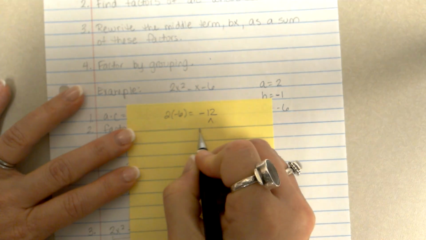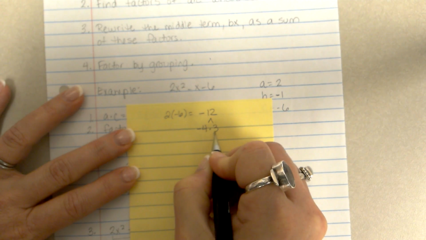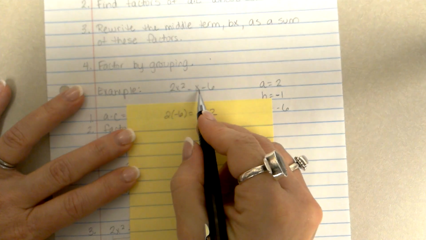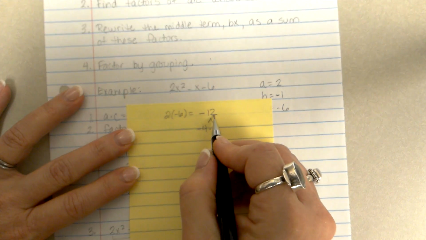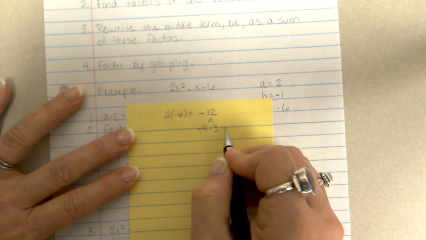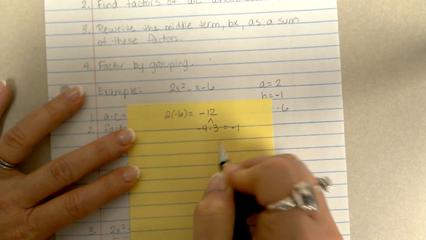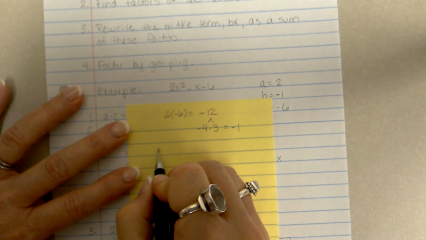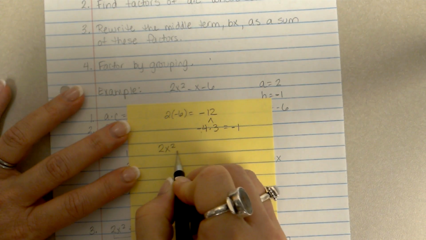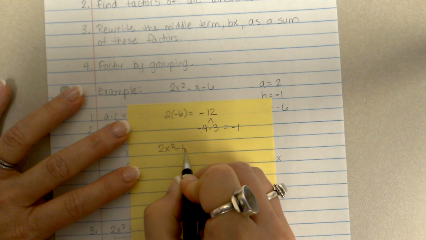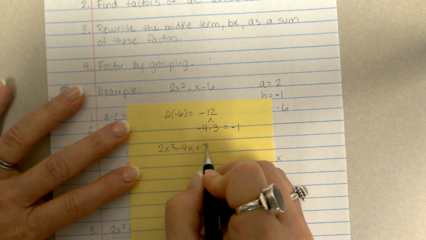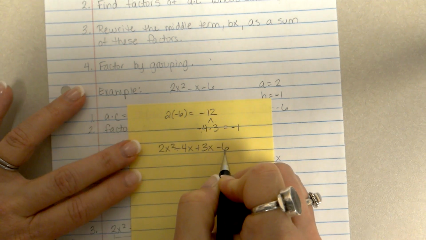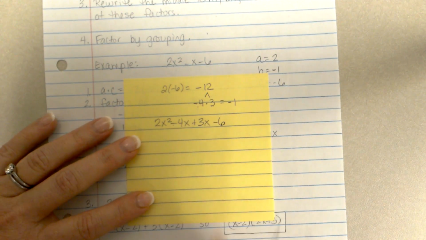that will add up to negative 1. Okay, so I can do negative 4 and positive 3. Those multiplied will give me negative 12, which is what it asked for, but add up to give me negative 1. Yes? So basically then I can rewrite this as 2x squared minus 4x plus 3x minus 6. Now, why in the world did we make it that complicated?